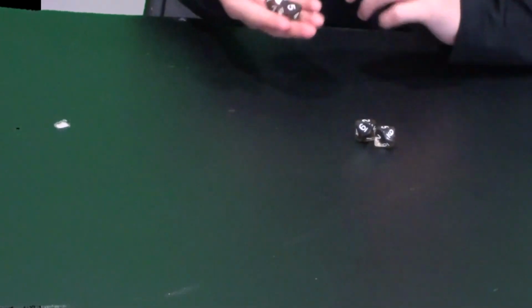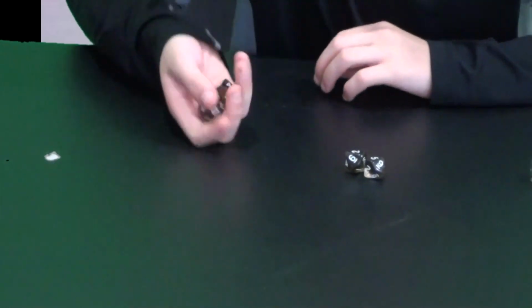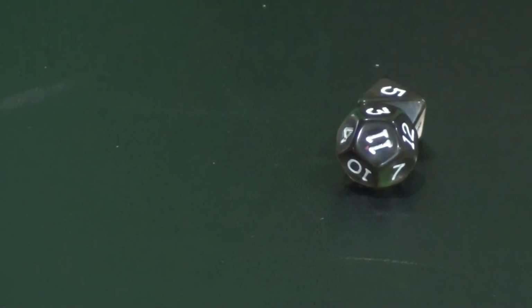Subtracting dice would be these two, the 12-sided and the 8-sided. So you do the 12-sided first. So 5 subtract 3 would equal 2. Or you could go to the negatives and 3 subtract 5 would equal negative 2.